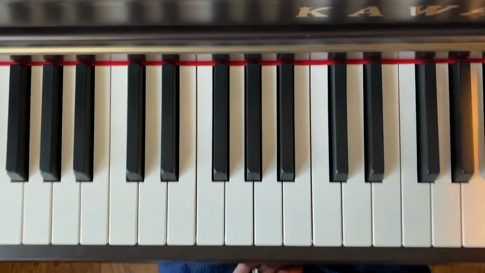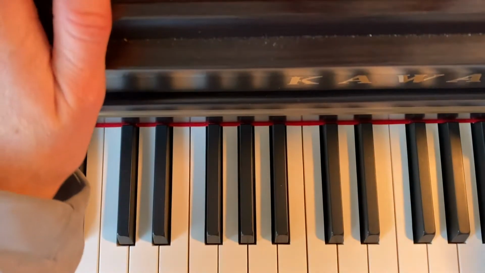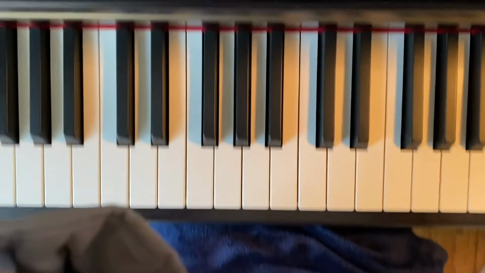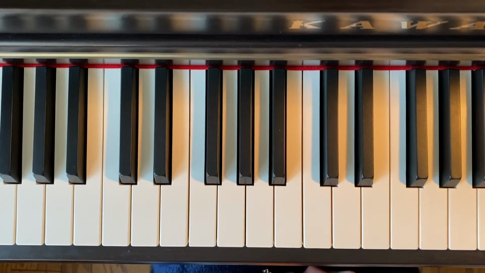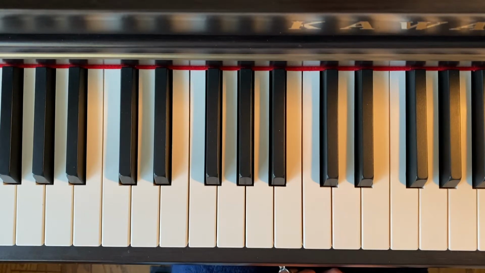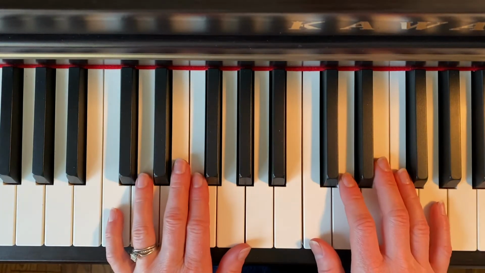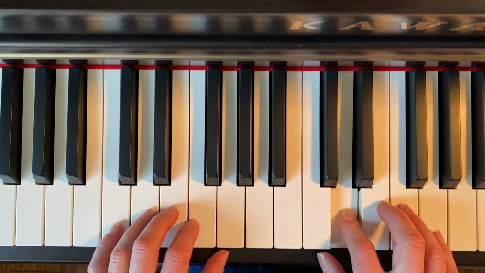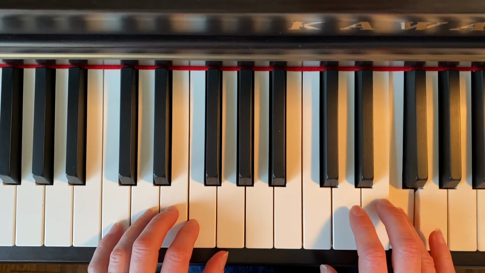All right. Now, if you turn to the next page, you're going to notice this is the same song. They've just added a little bit to it. So it's going to be both hands. You can start by just playing it with one hand until you get used to it.